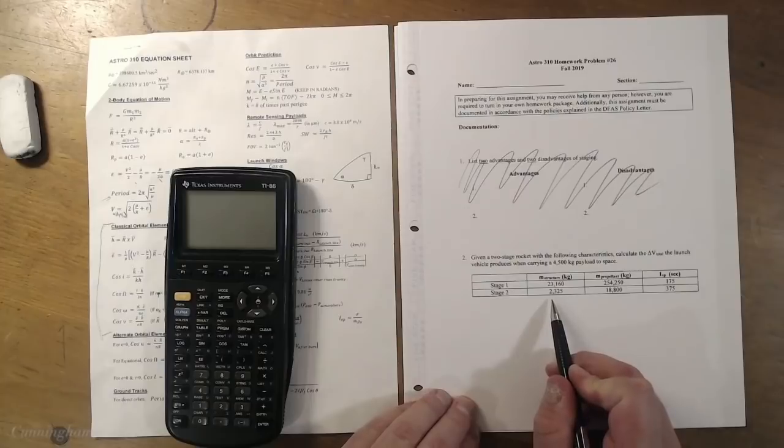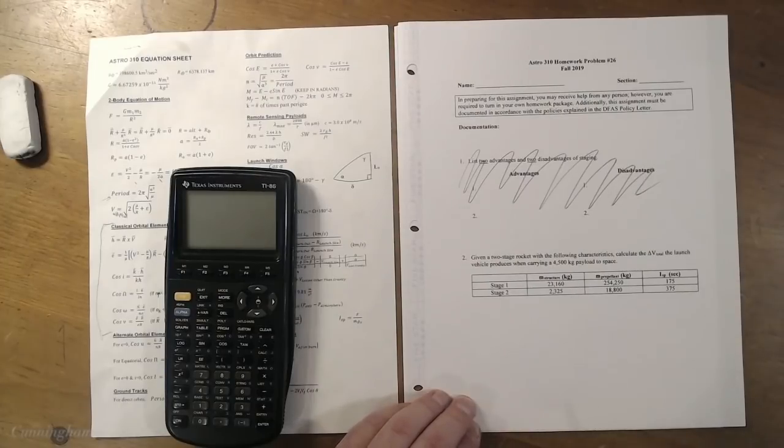Look how much smaller the structure is. It's a tenth of the size of the first stage. And the propellant is also much, much, much less. And this is common, right?